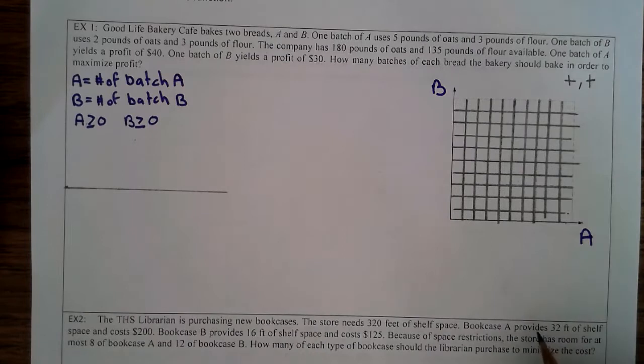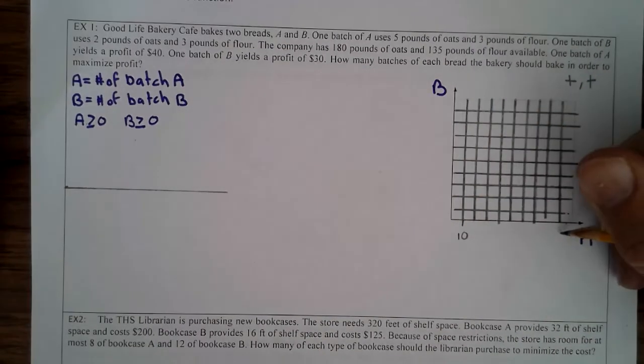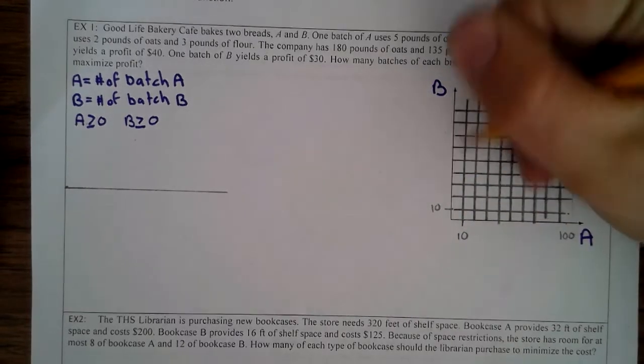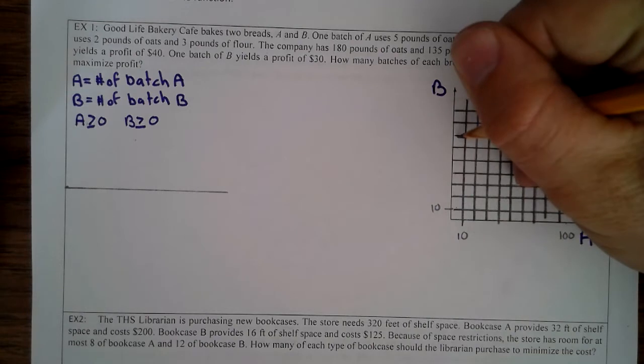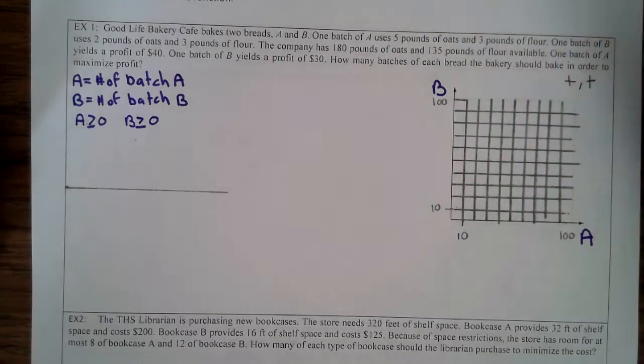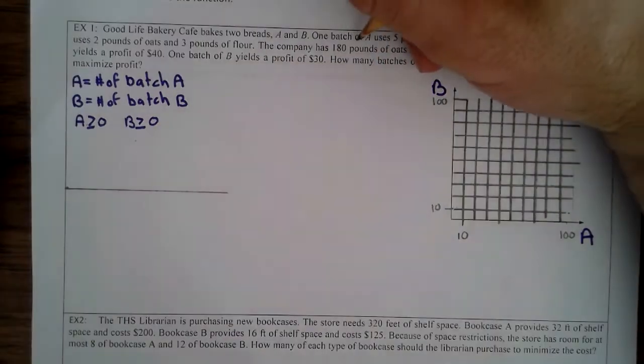Okay. Now let's go and make our scale. Let's go by tens to 100: 10, 20, 30, 40, 50, 60, 70, 80, 90, 100 is right there. Okay. All right. So the next thing is we have to look at batch A.